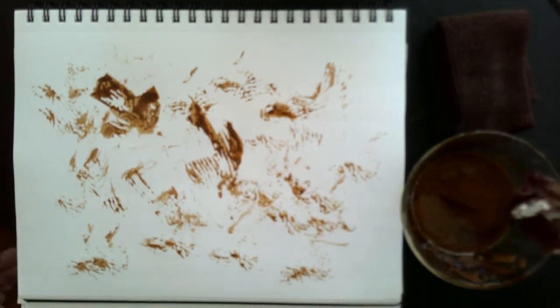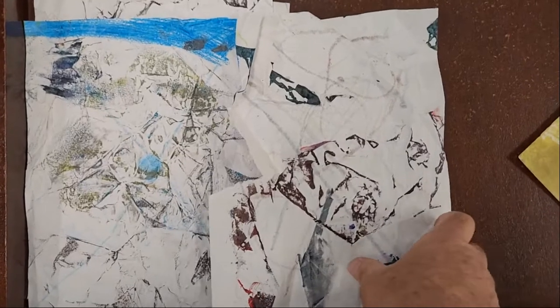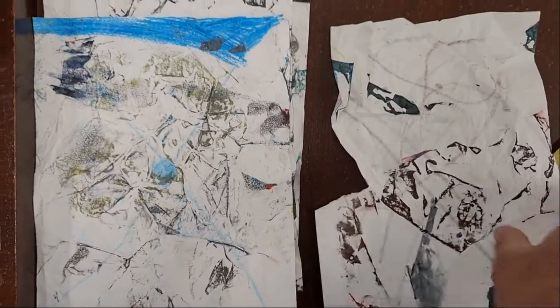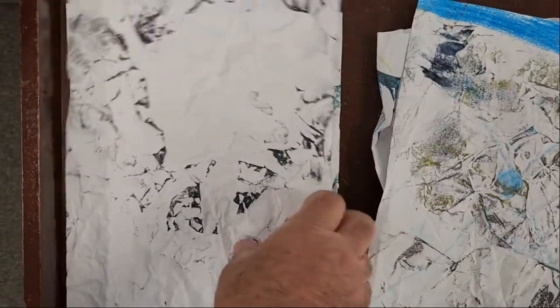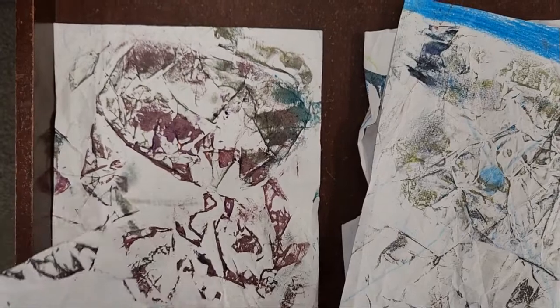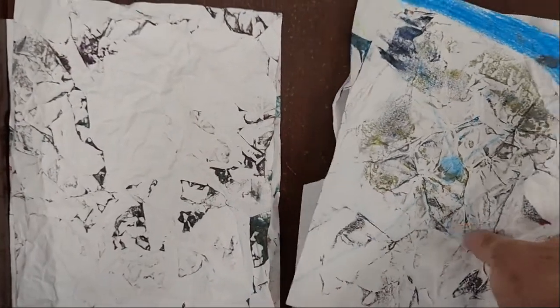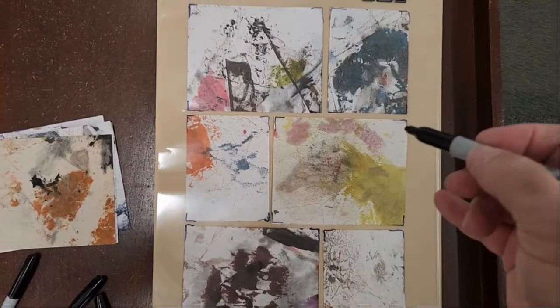After I mark up several papers, and sometimes I use melted crayon on a hot plate, and I wad the paper up and clean off the hot plate by scrubbing at it. And when I open it up, I'll have random marks of crayon, different colors.